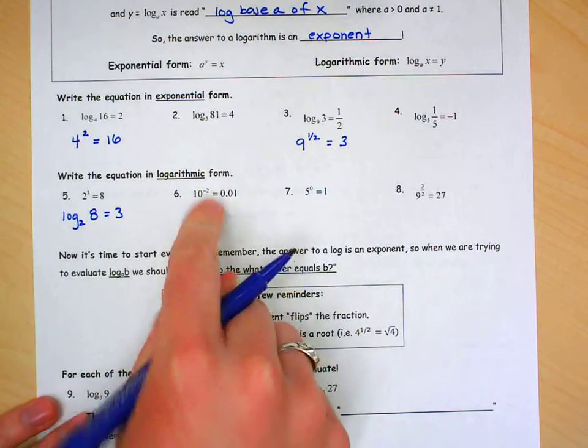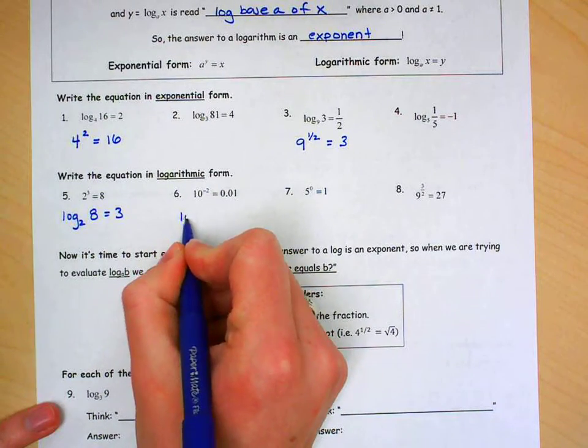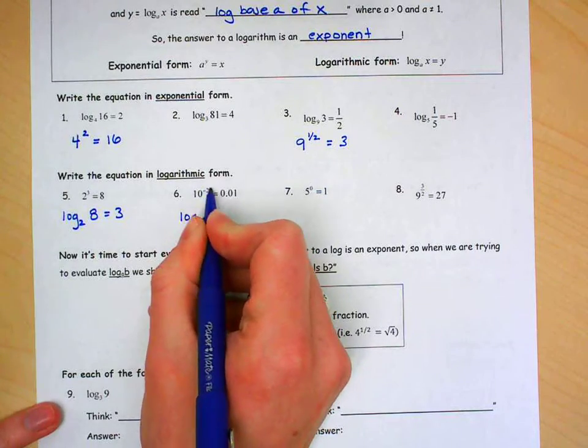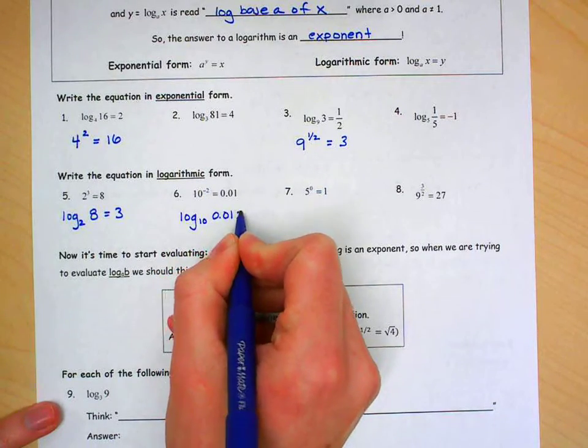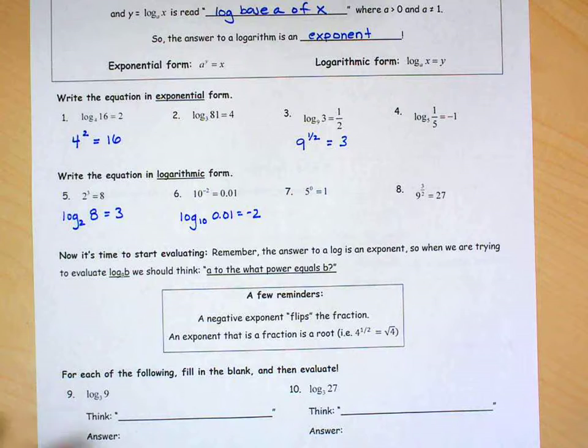Okay, well, let's rewrite number 6. My base is 10, so this will be log base 10. Remember, my answer should be the exponent. So log base 10 of this is equal to -2.